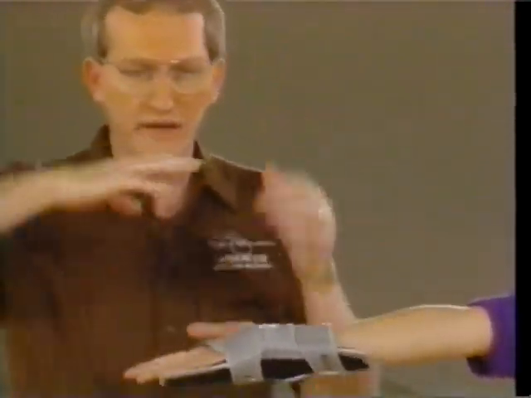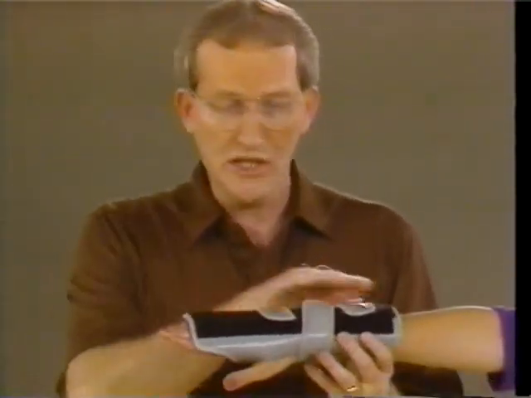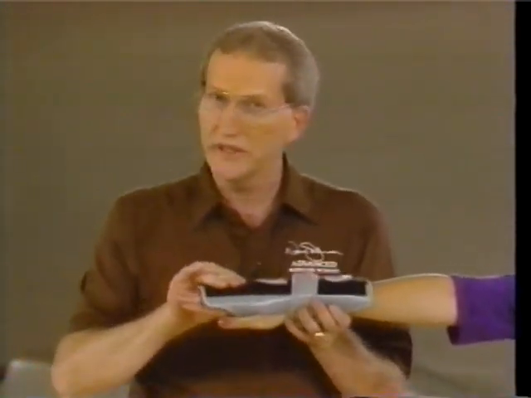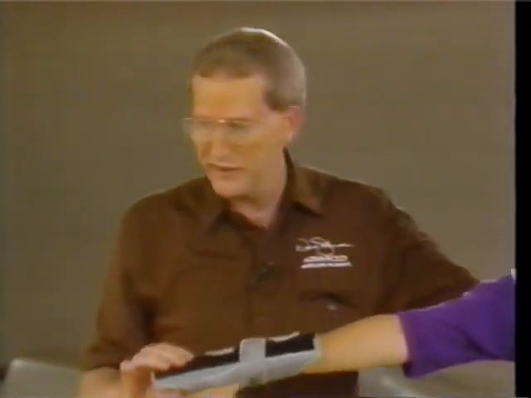So those of you who have problems with the fingers going backwards, you might want to try getting one of these longer gloves that go to the end of your fingers, and this will really help you get some firm wrist lift. Thank you, Carol.